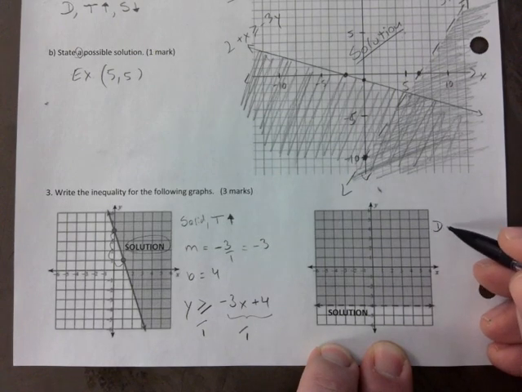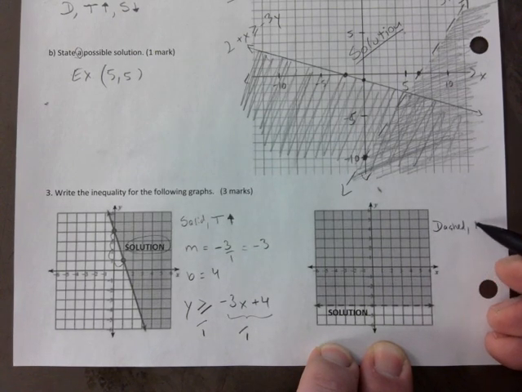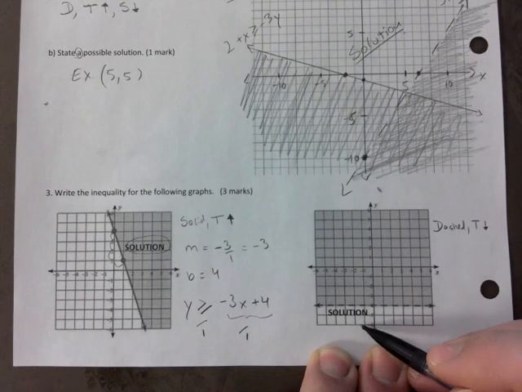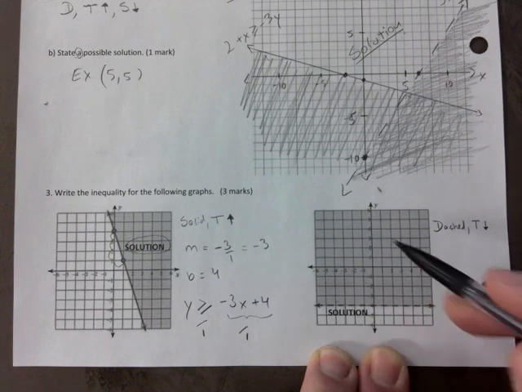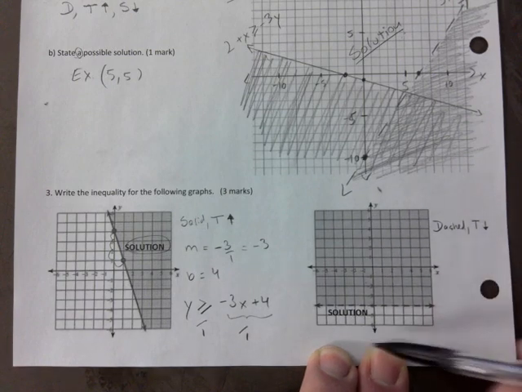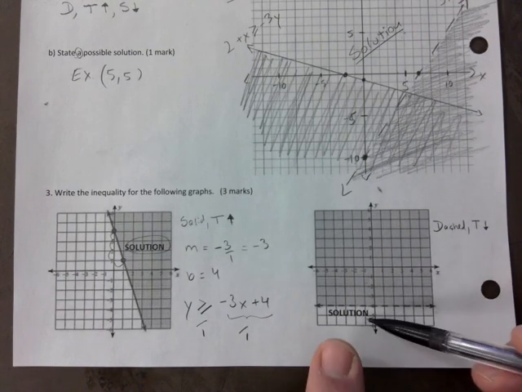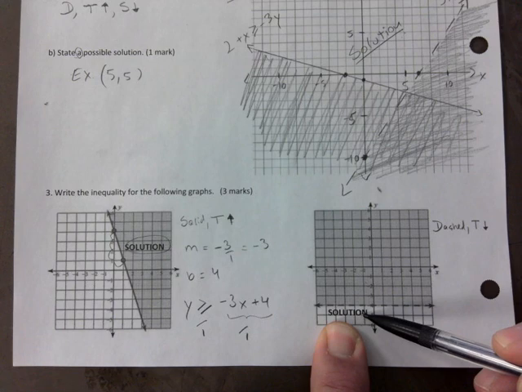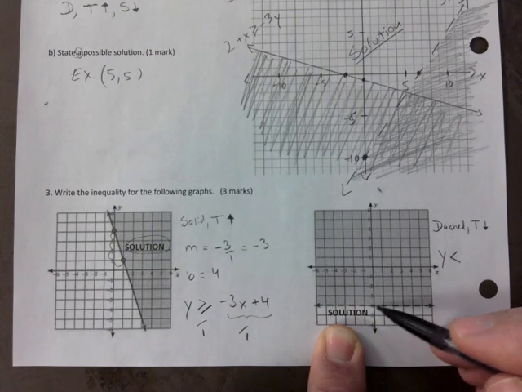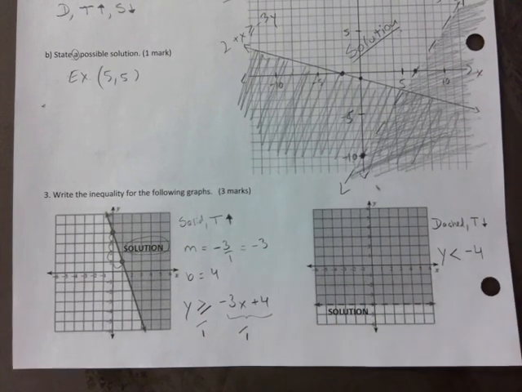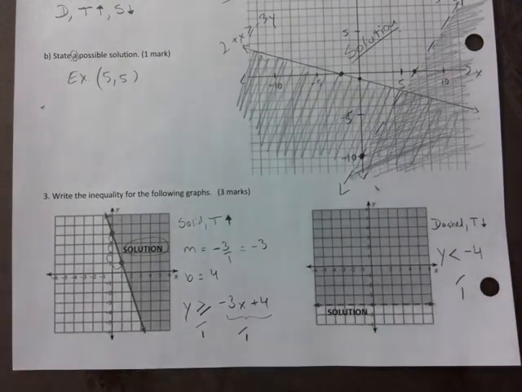It's dashed. True is where? Below. Don't worry about the shading. Worry about where the solution region is. This is reverse shading, correct? Whoever graphed this, me, right, used reverse shading here, but it doesn't take away from the fact that the true region is below. Okay. So this is a horizontal line. So y is less than -4. That's it. 1 mark for that thing because it's a lot easier to do than the other ones.